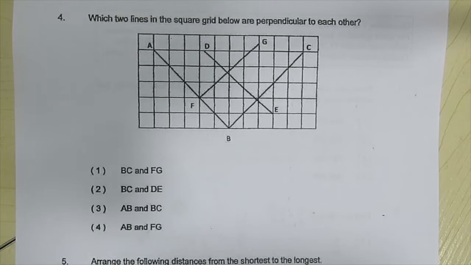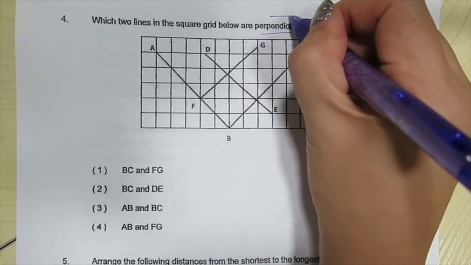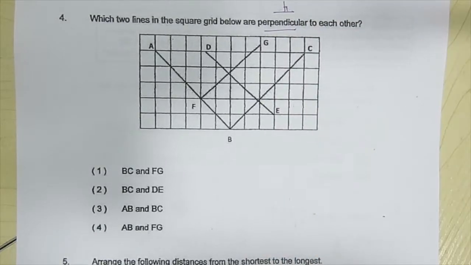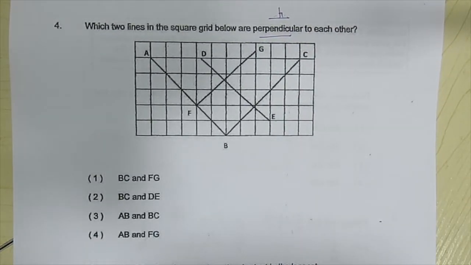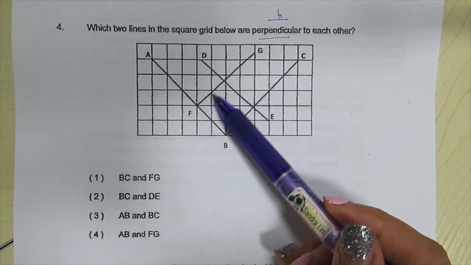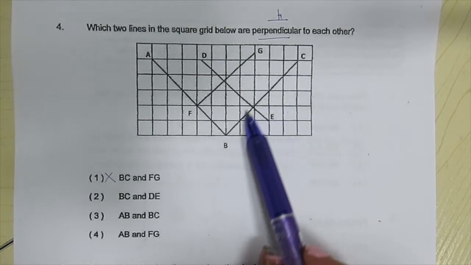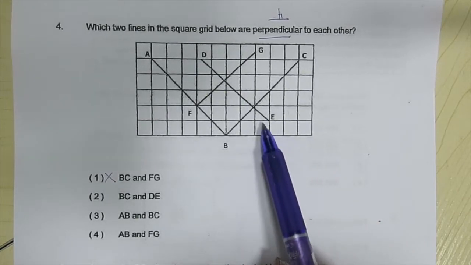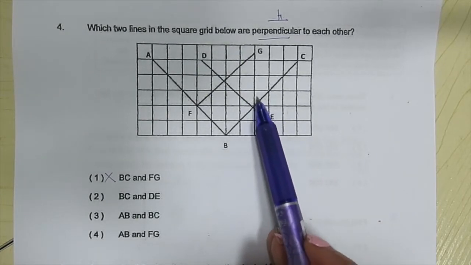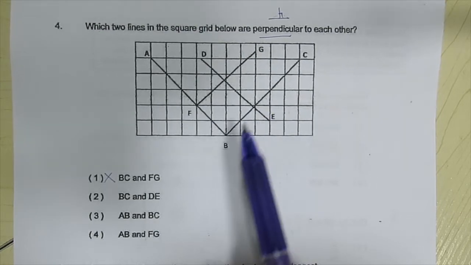Which two lines in the square grid below are perpendicular to each other? Perpendicular means they meet each other at right angles. Let's go through each option. BC and FG. Nope, not perpendicular. BC and DE. Not too sure if this is exactly perpendicular.